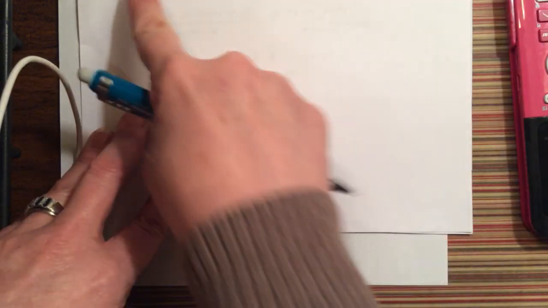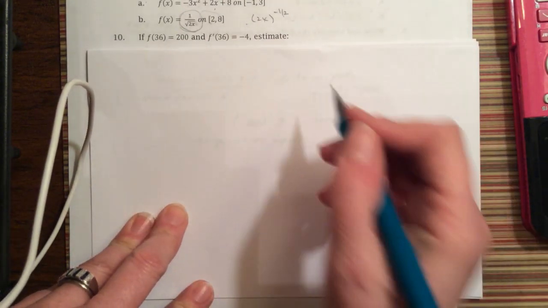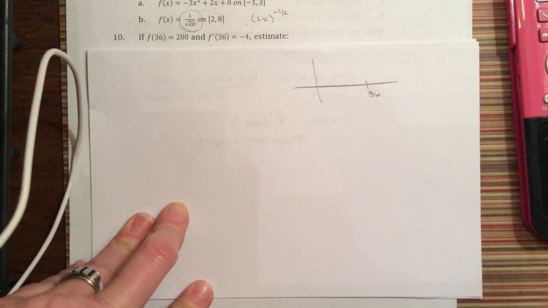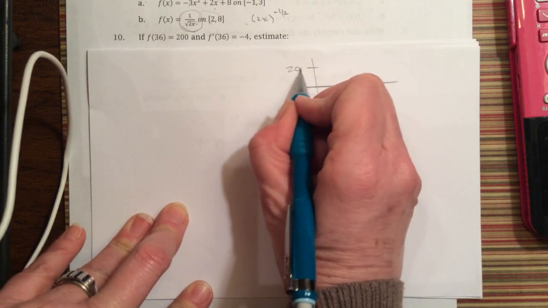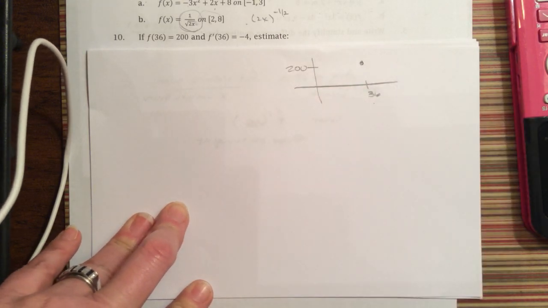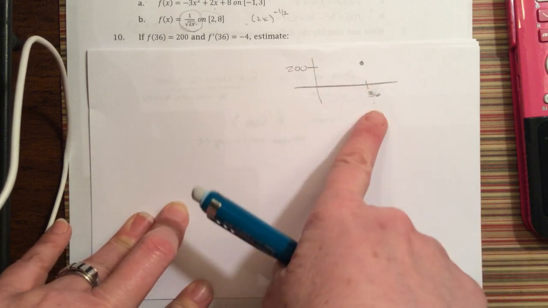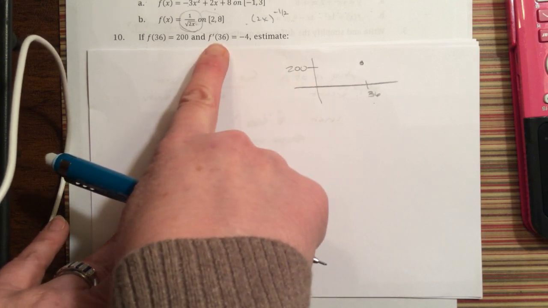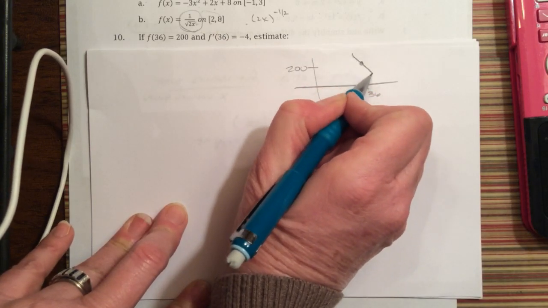So that's going to look like thinking about a starting place with these values, and that starting place is an x value of 36. I know what's happening in my function when I plug 36 in. I'm getting 200. So that's a place I know, a way to start. I know 36 matches with 200. I also know that this is the slope of the tangent line there, and that has a -4 slope.